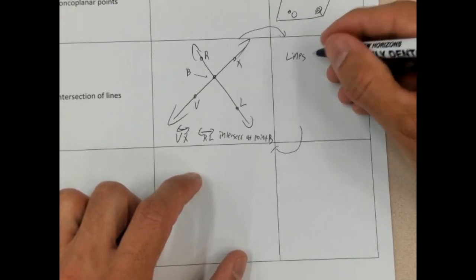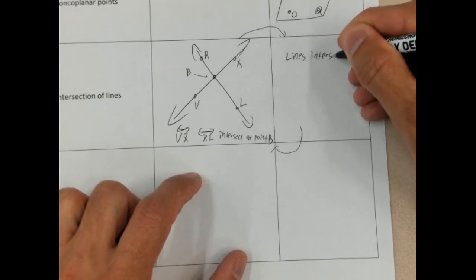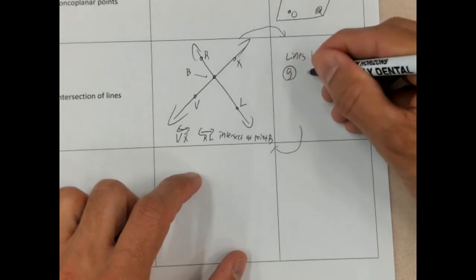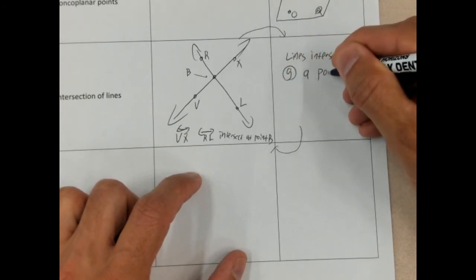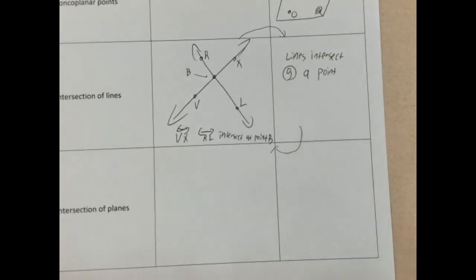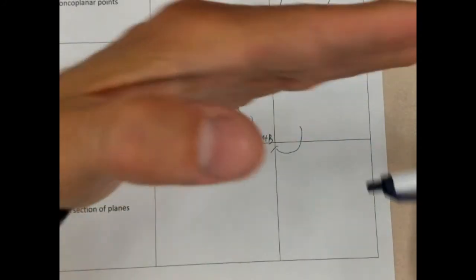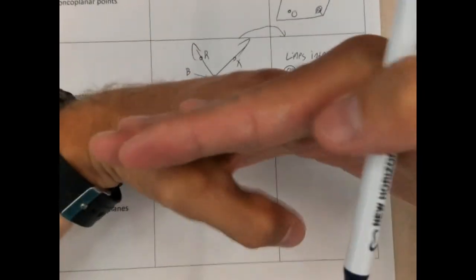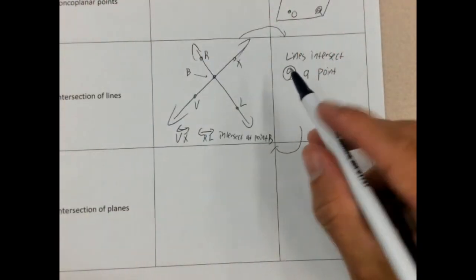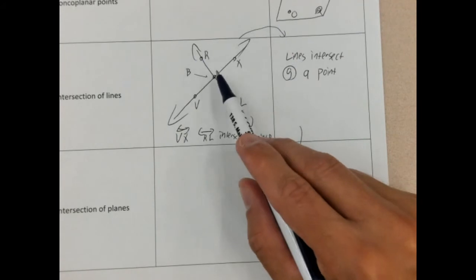Lines intersect at a point. A single point, by the way. They can only intersect at one point. If lines are intersecting along more than one point, that means it's actually the same line. Like let's say you had one line on top of the other line. Well, technically they're the same line, so they're not really intersecting. But 2 different lines do intersect at a single point.